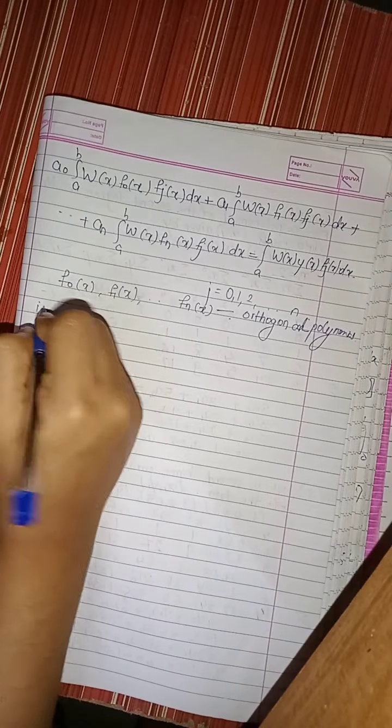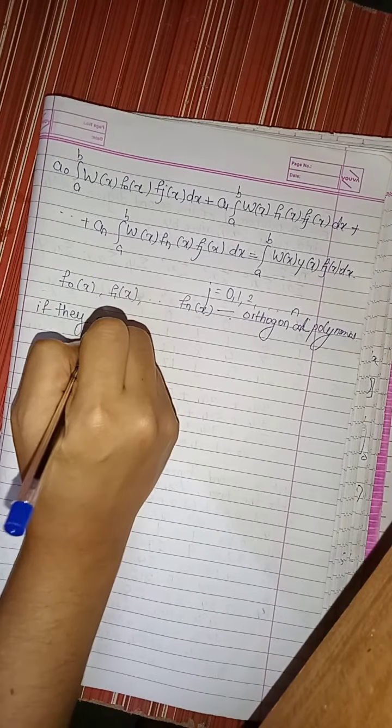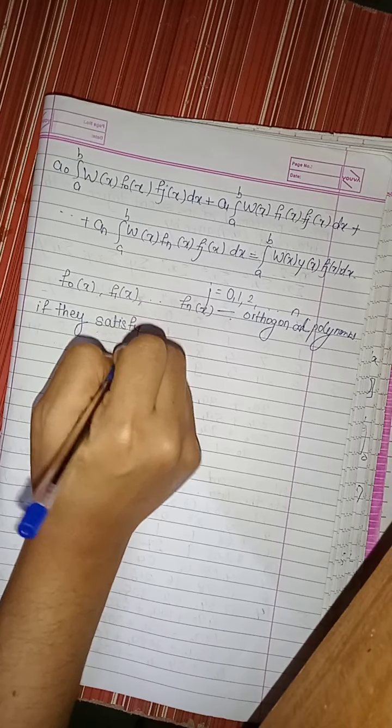Now whatever the fj(x) we have found, that is f0(x), f1(x), up to fn(x), these polynomials are known as orthogonal polynomials if they satisfy one condition.